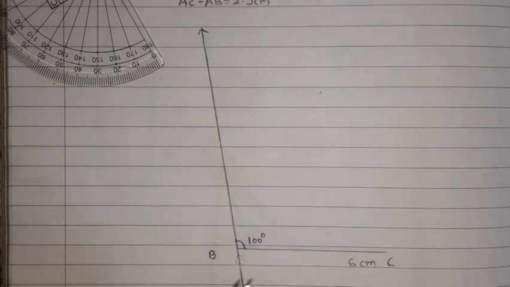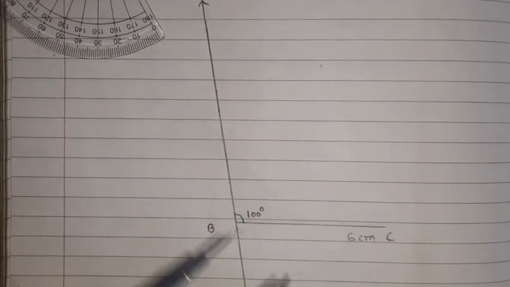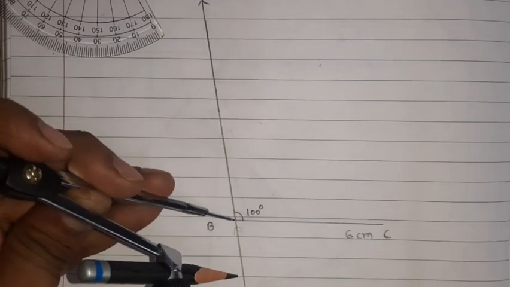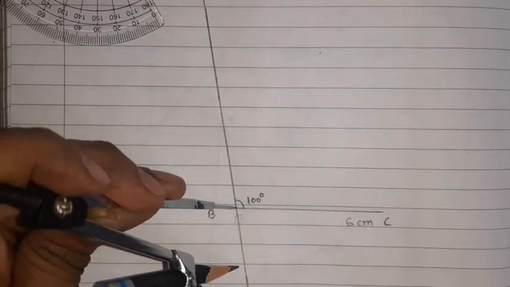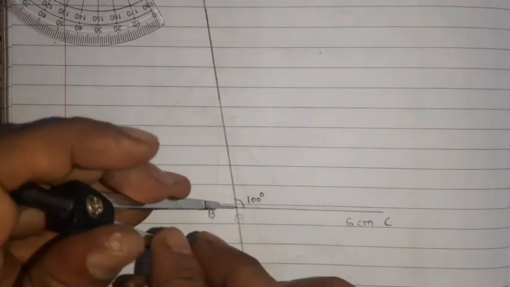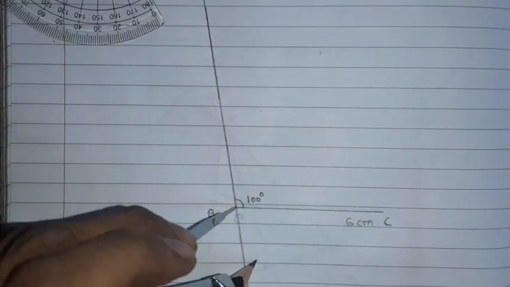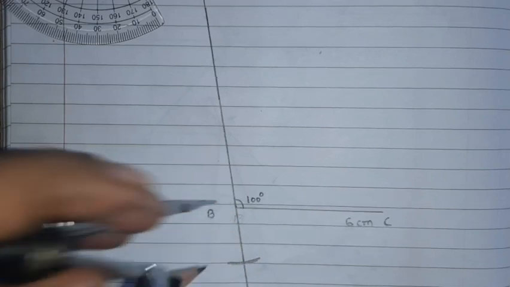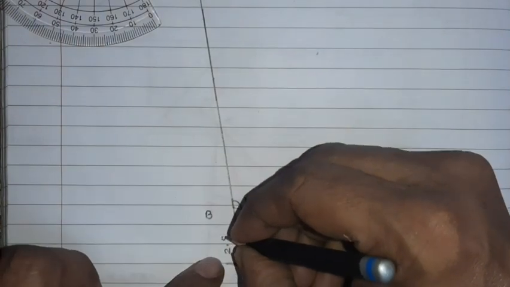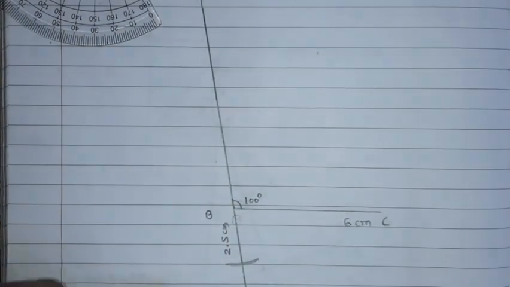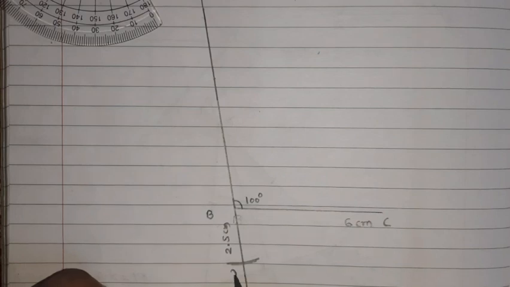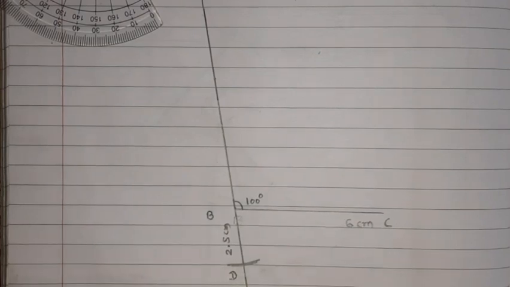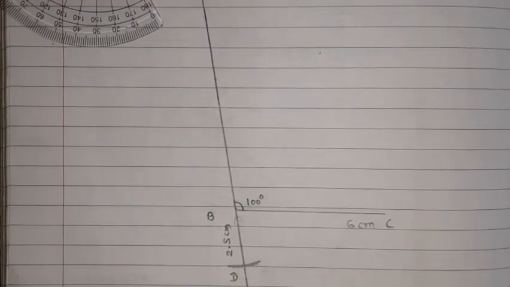Now see dear student, put the metal point on point B and we have taken the difference 2.5 in the compass and draw the arc like this. Got it? This is 2.5 centimeter. Now dear student, this is point D. Then join this D with C.